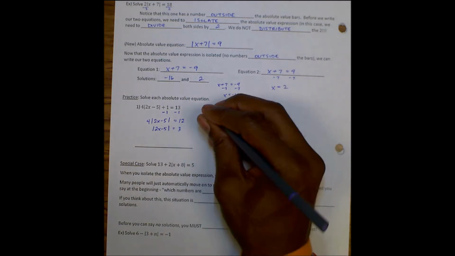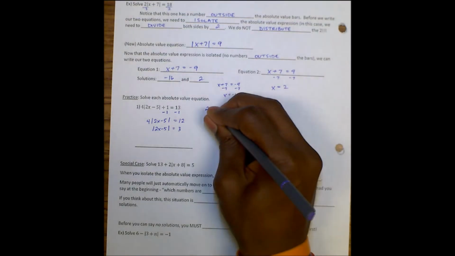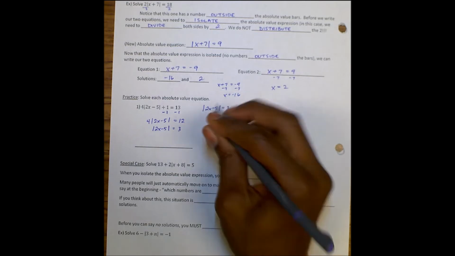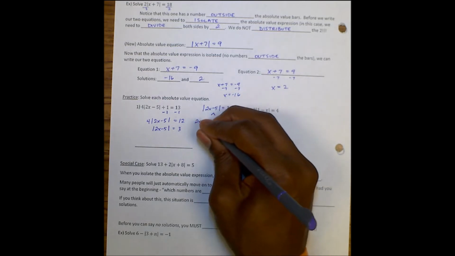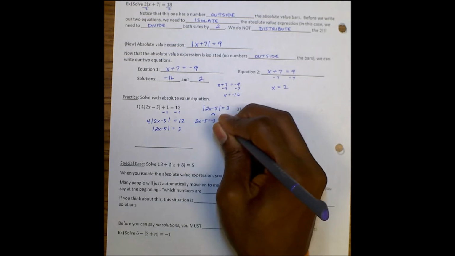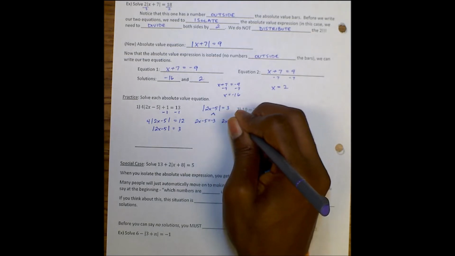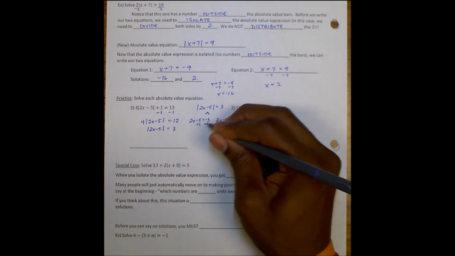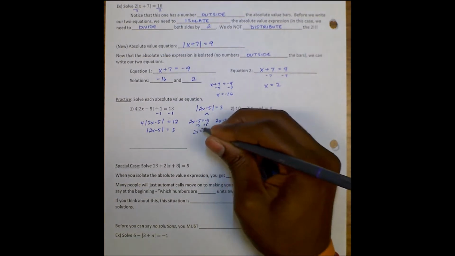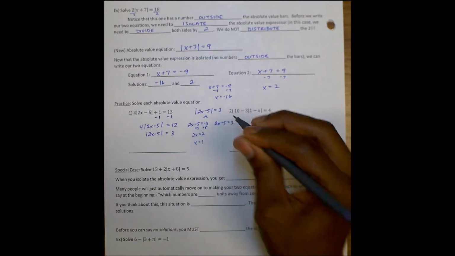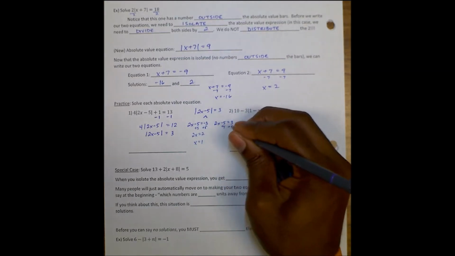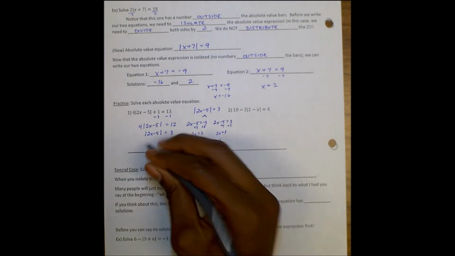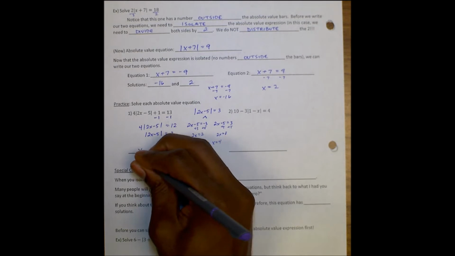So I took those steps to get the absolute value bars by themselves. And now from there, I'm going to split this into two problems. We always have to wait until we get our absolute value bars by themselves. Now, 2x minus 5 can equal 3 or negative 3. And now I solve for both. Add 5 to both sides. We have 2x equals 2. Divide by 2, x equals 1. Add 5 to both sides. 2x equals 8. X equals 4. And so here are our two solutions. X equals 1 and 4.